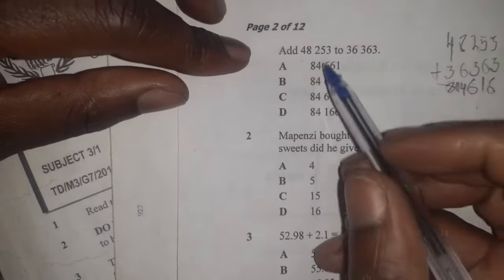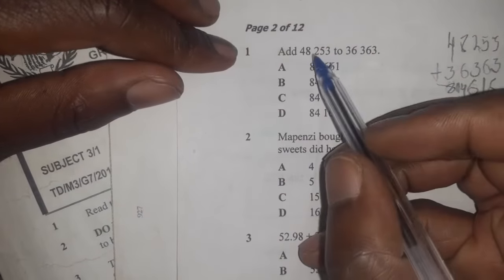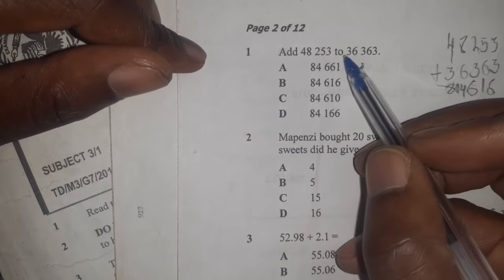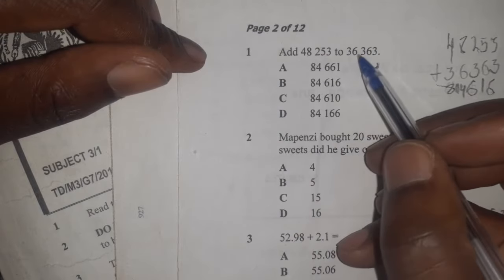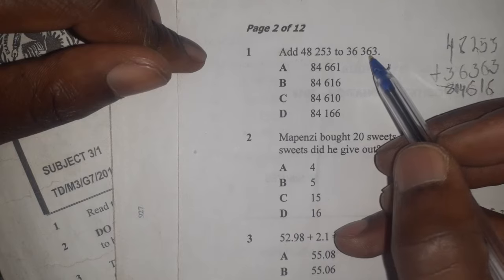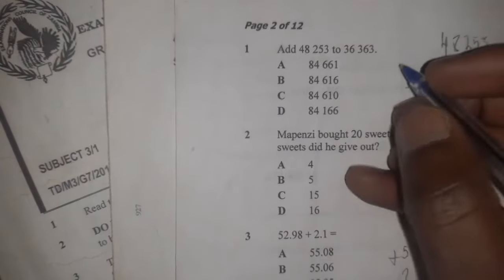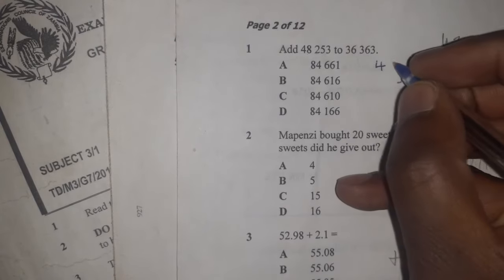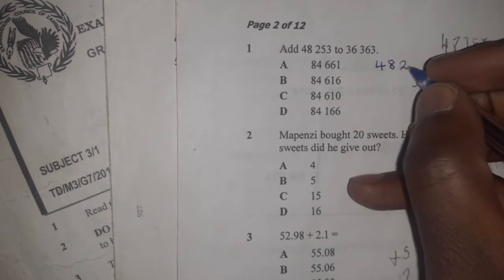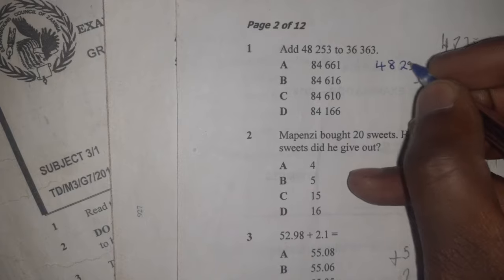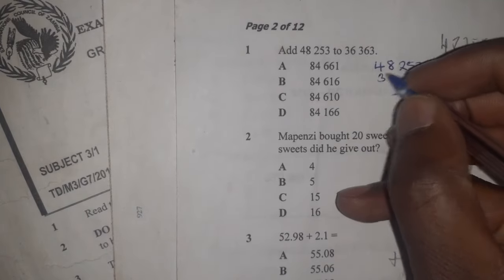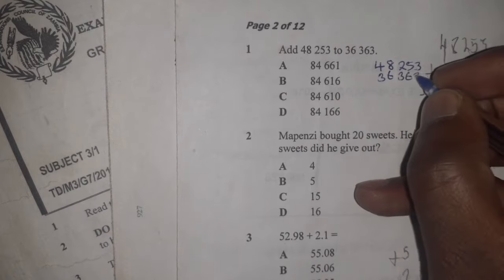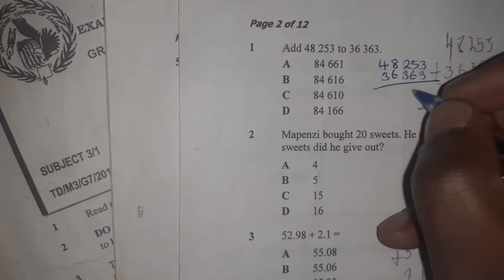So the first one, we are supposed to add these two numbers. 48,253 is supposed to be added to 36,300, and so we are solving the whole paper. Okay, so here we have 48,253, we have 363. Let's add.